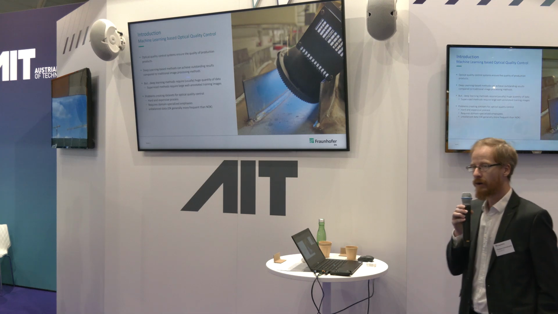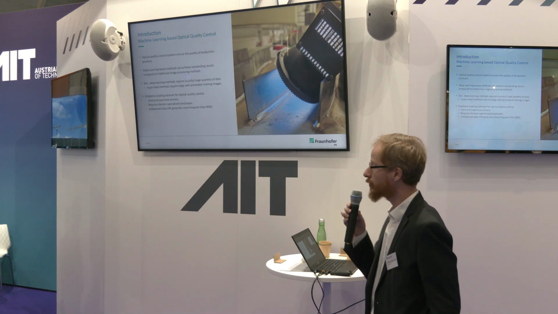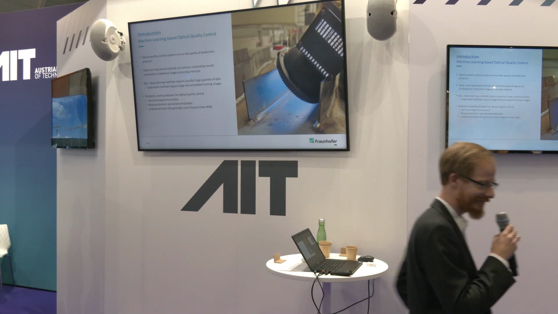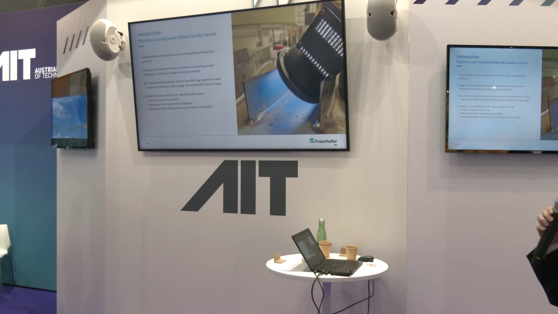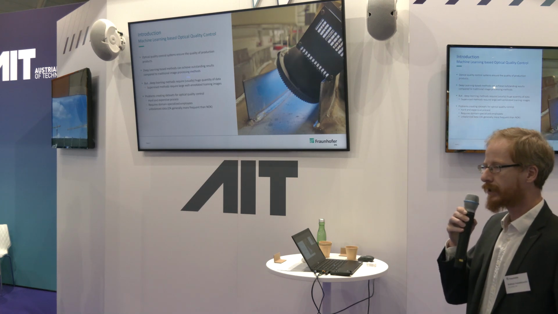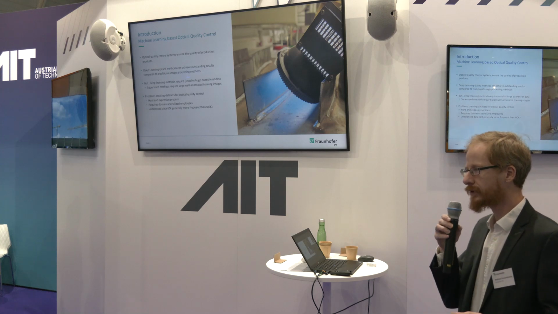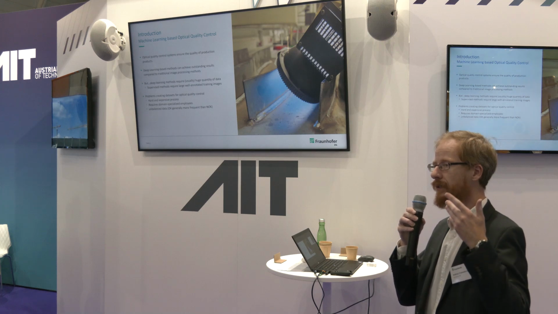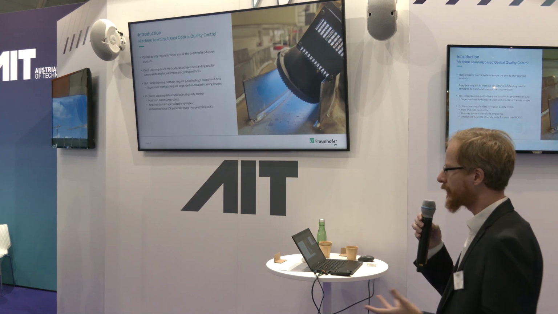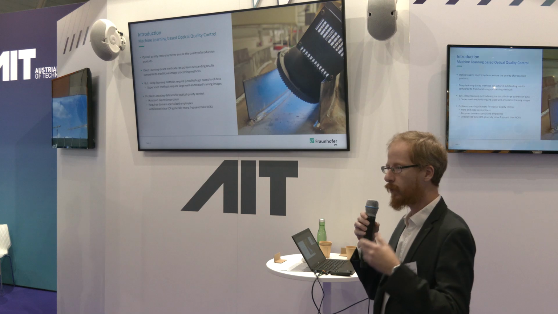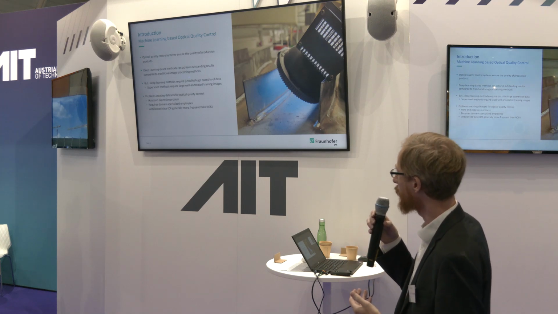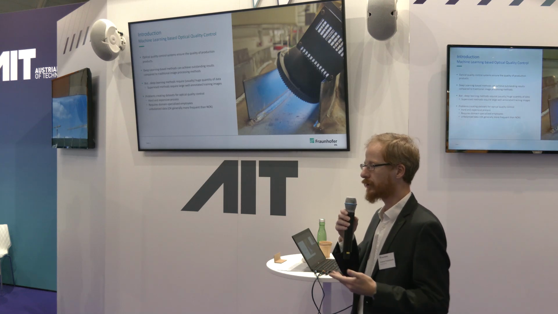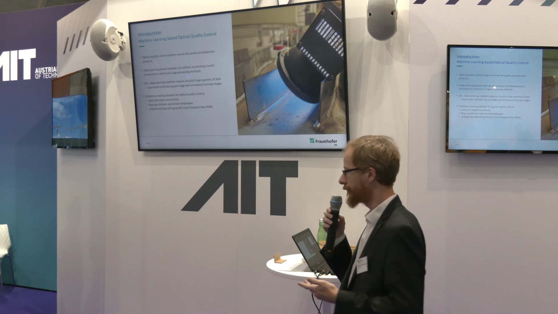As you all know, optical quality control helps us to automate processes, to reduce human effort, and gives us documentary content to show what has been inspected and controlled. And deep learning is one way of implementing such optical control for automatic evaluation.